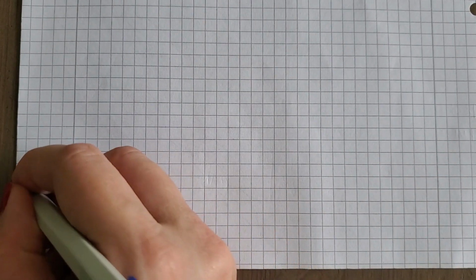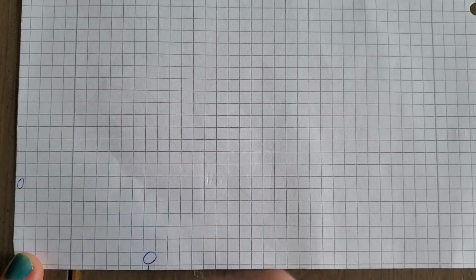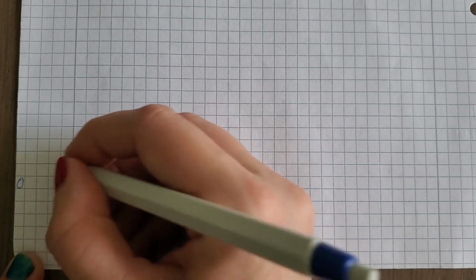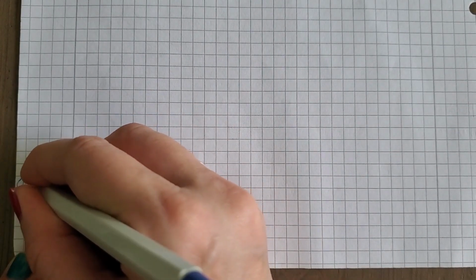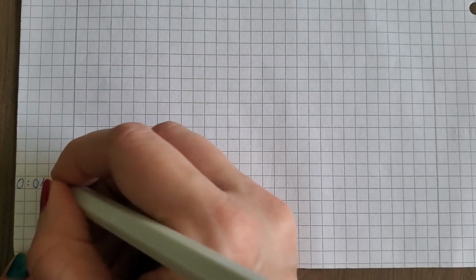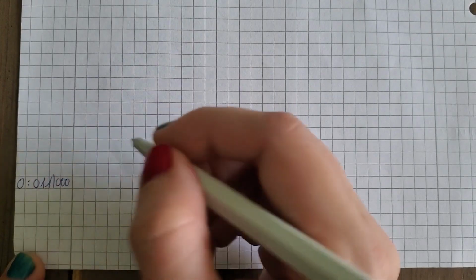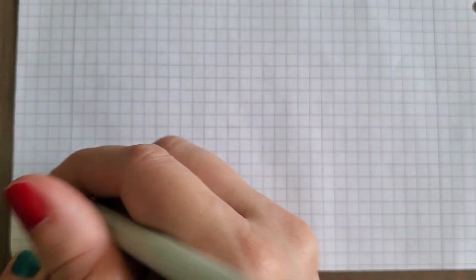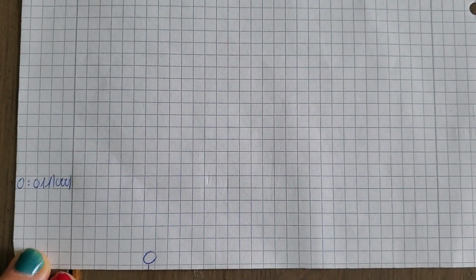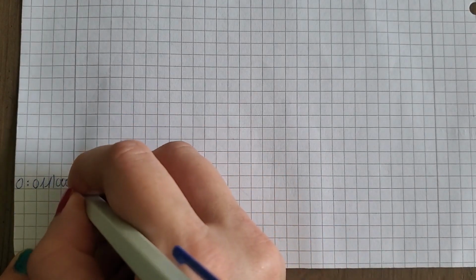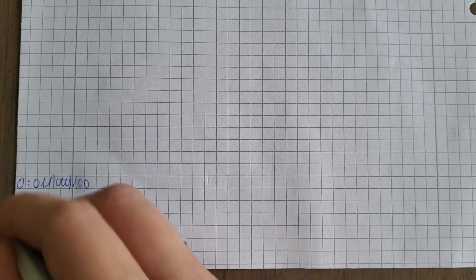Let's see. Marking the rule which is which. For the circle we'll do not 1 1, not 1 not.